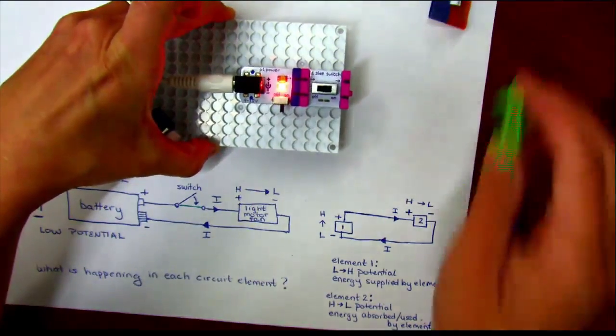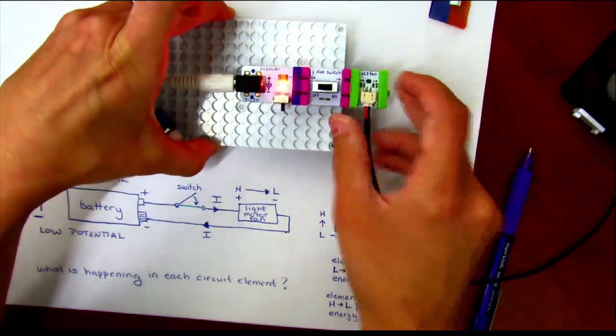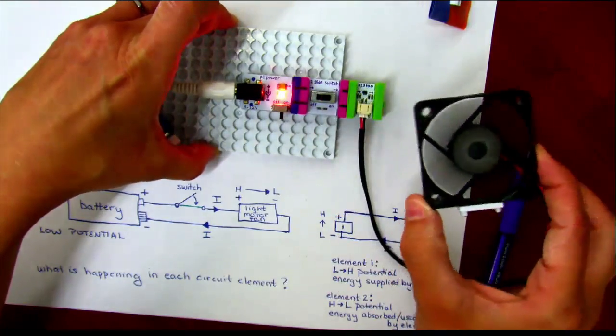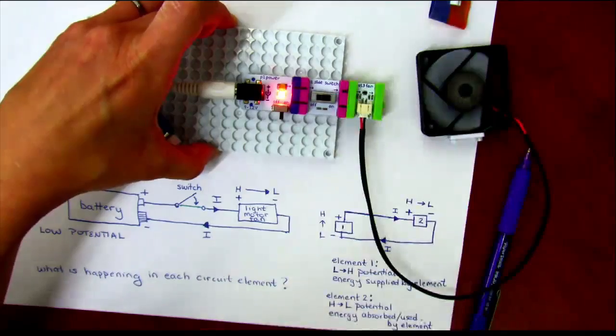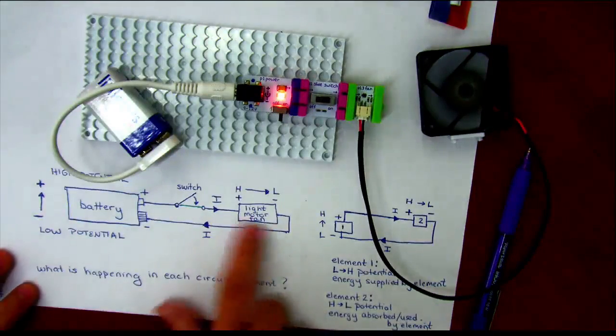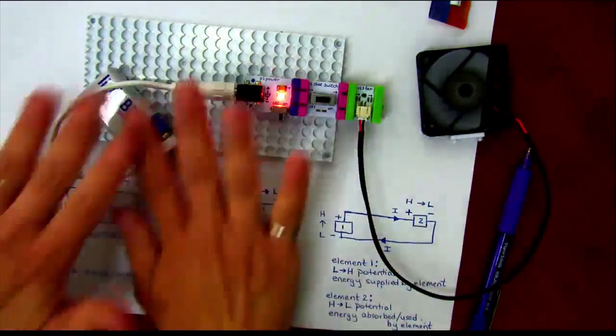Let's see if I can get the fan to work. I have the horrible luck of putting chalk on these usually, and then they don't work. Or a little computer fan. Each one of these is sucking some of that energy out, and then it's going back through, and this chemical reaction is giving some energy back to it. So that's what a physical entity looks like.